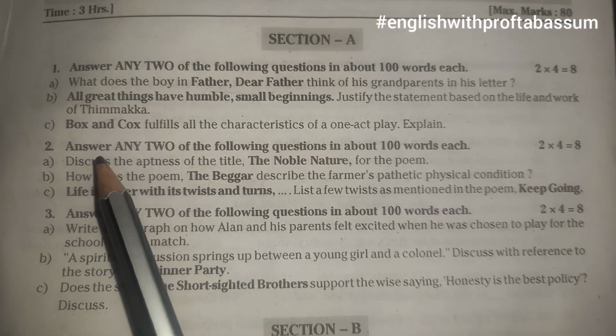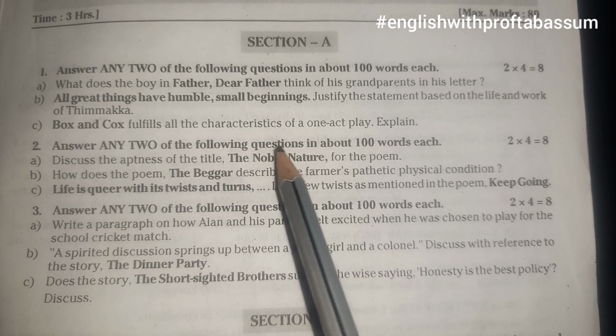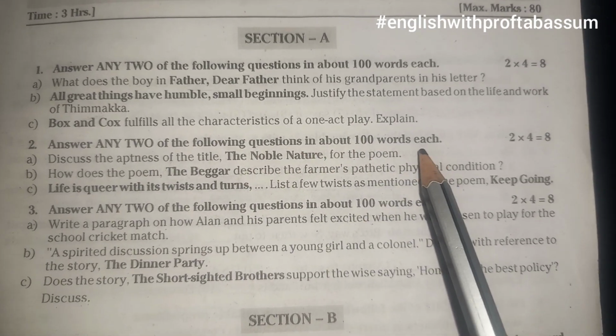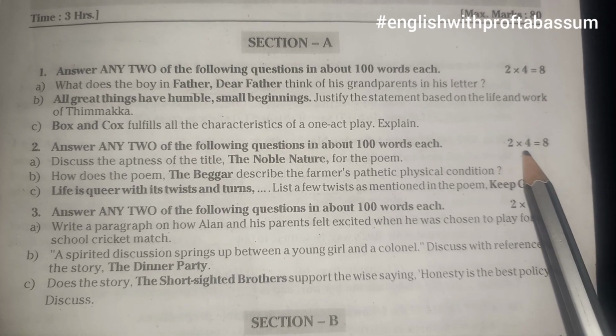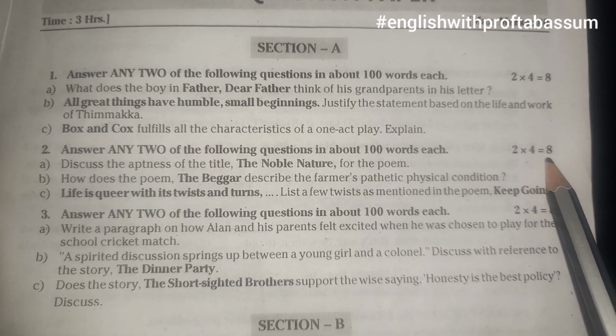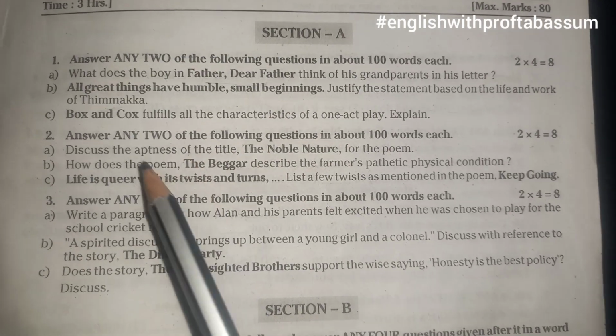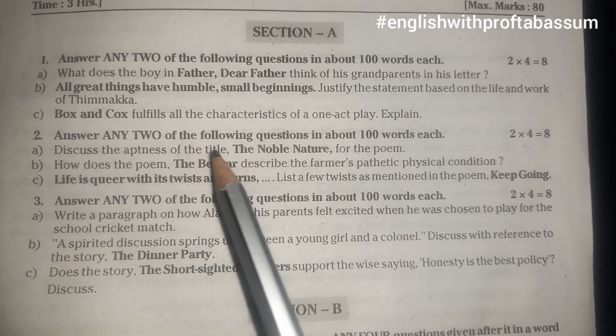Now let us come to bit number 2. Answer any 2 of the following questions in about 100 words each. The marks are the same. Any 2 you need to do, each carries 4 marks, for a total of 8 marks. So any 2 out of 3. These are the questions from the poems.